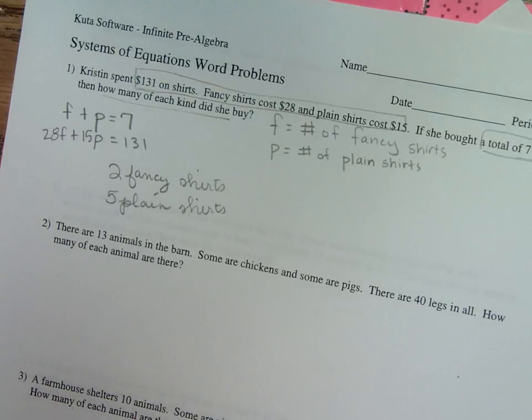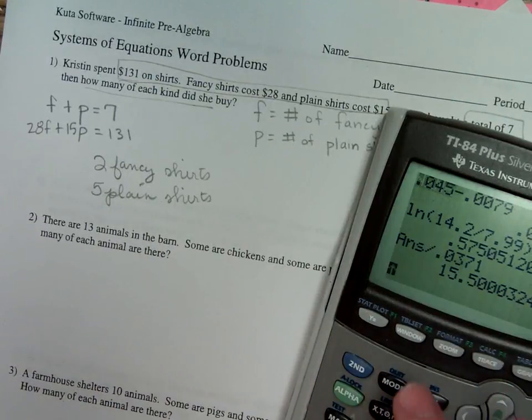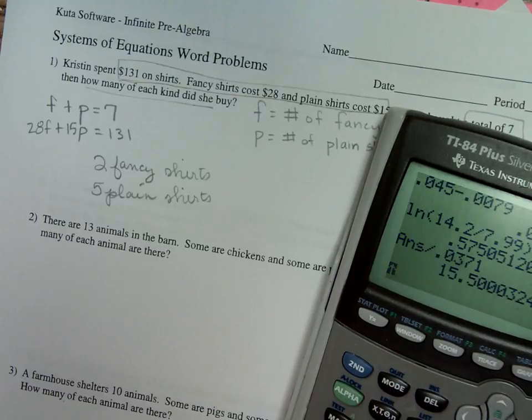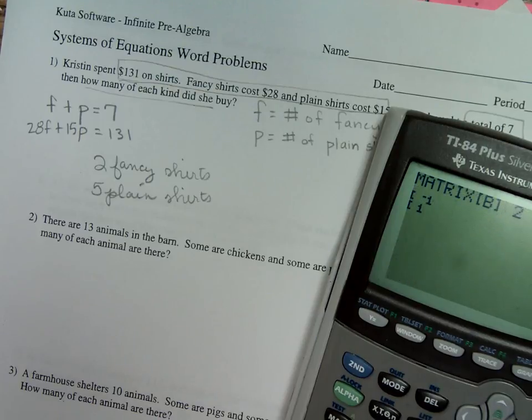Alright, so what I would do is just go to a matrix, 2 by 2, and 1, 1, 28, 15. And then go back to the matrix, edit B, which is still a 2 by 1, but it's a 7 and 131.